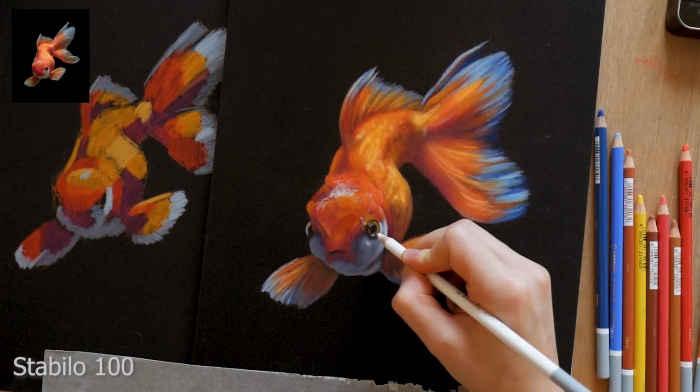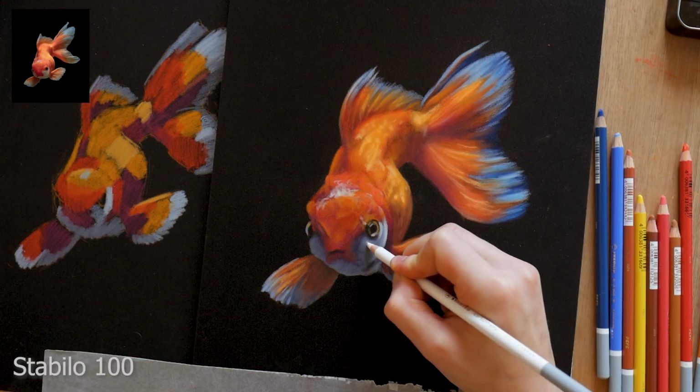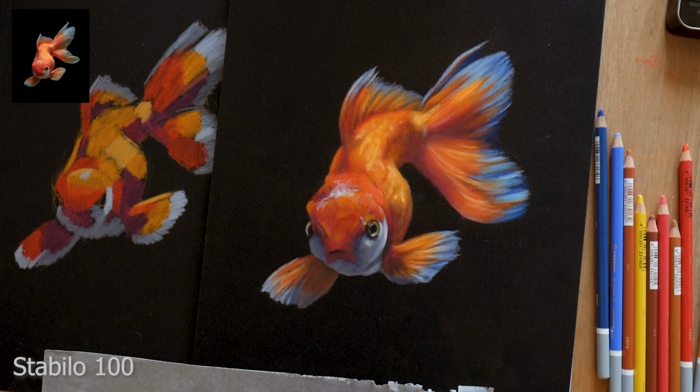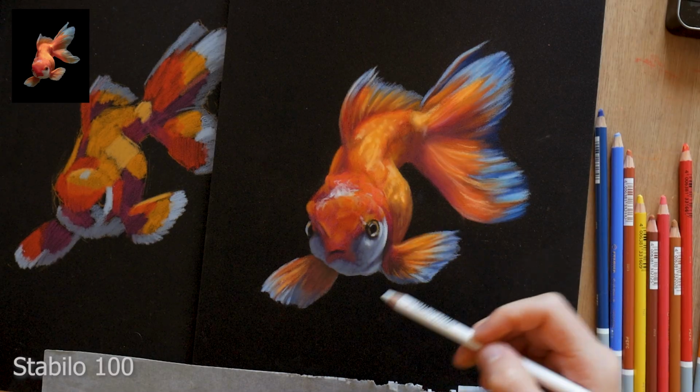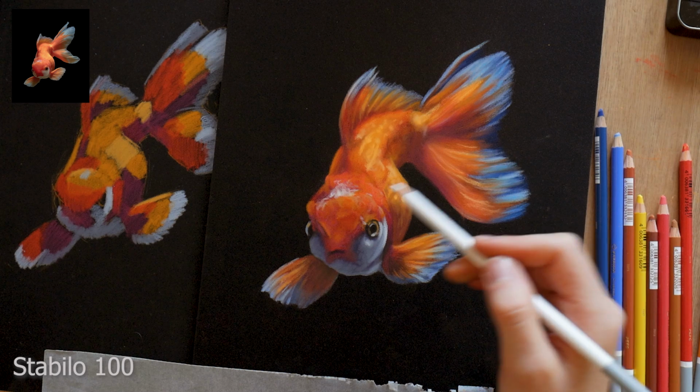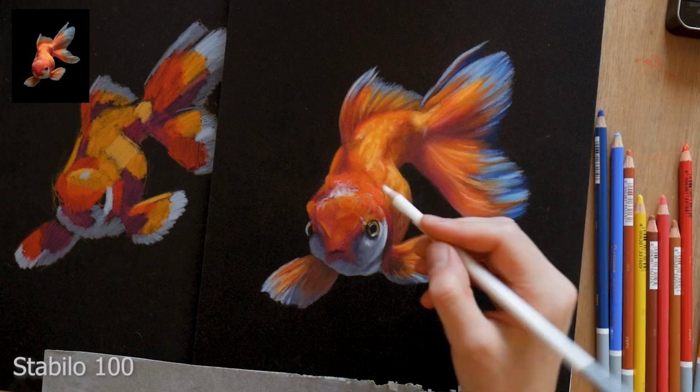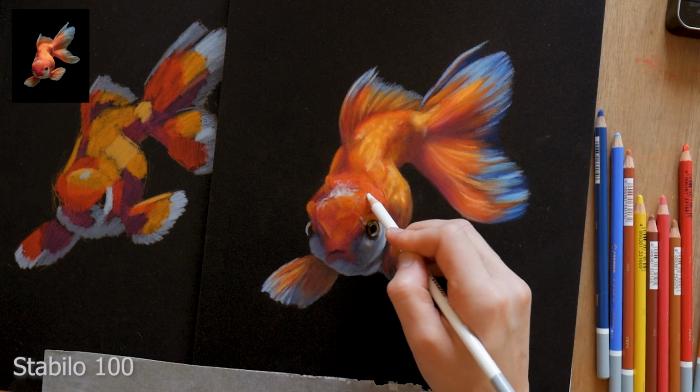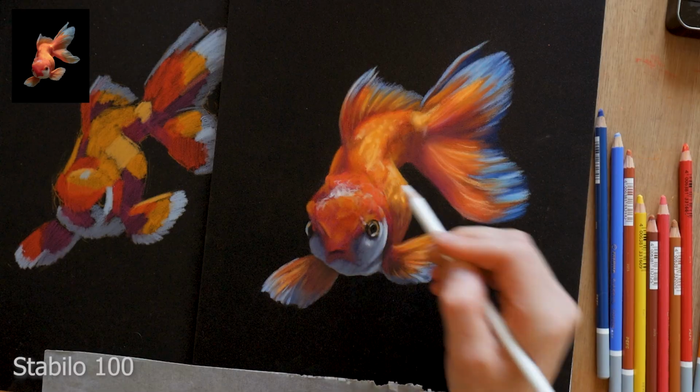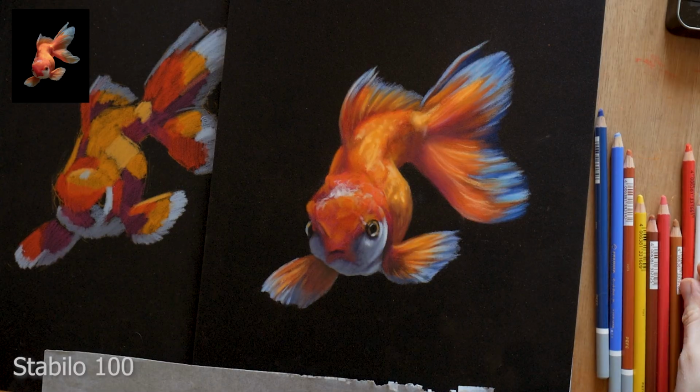Just going in and bringing out a few values on the face, making them lighter so that the attention is brought back to the face, because I have made that quite bright at the back. It's taking off quite a lot of attention, but I do quite like the way it looks. So I just need to go back and balance up the face as much as I can.